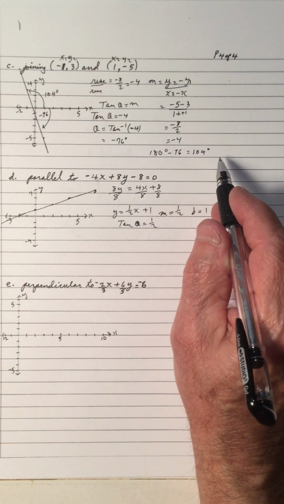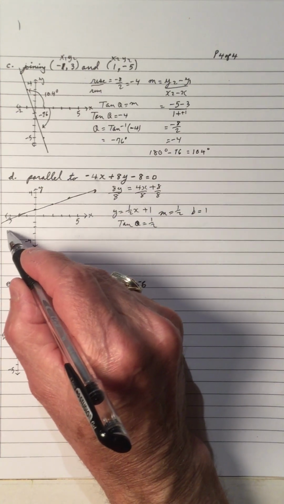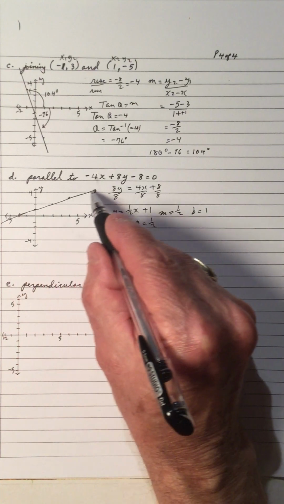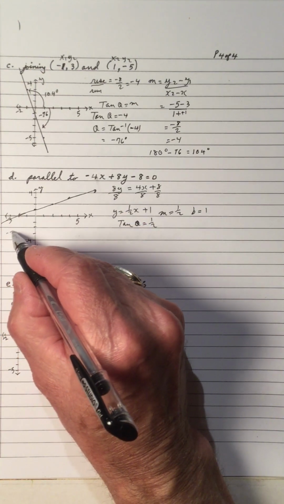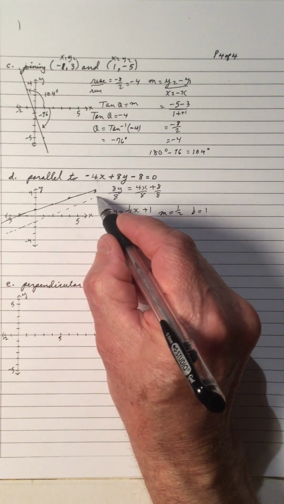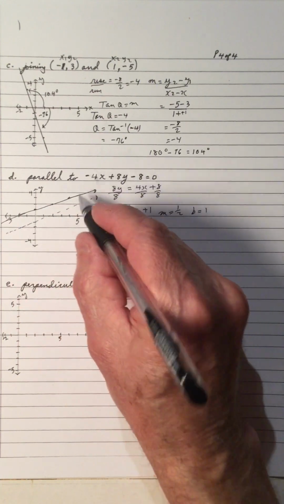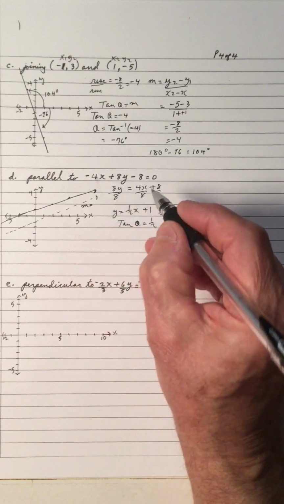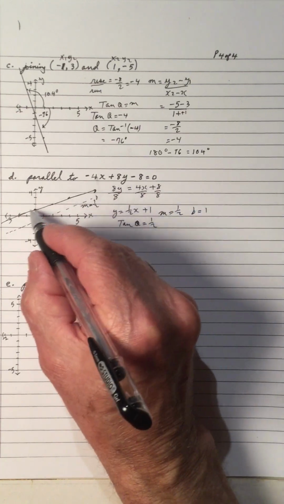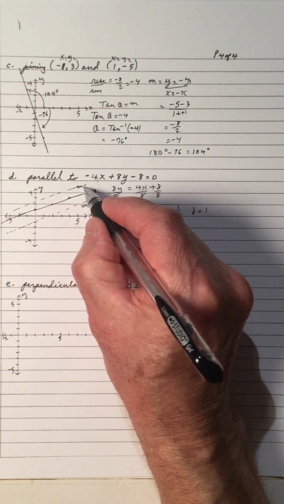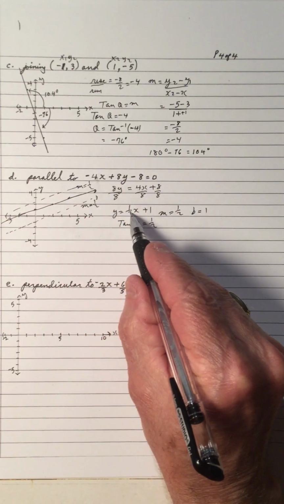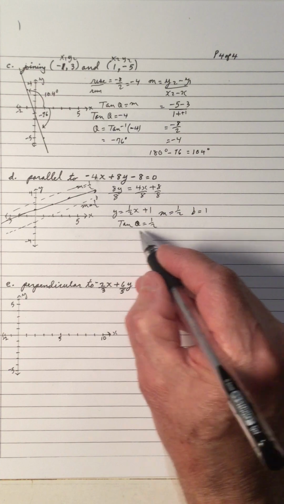So if I draw a line, this line has a slope, so no matter what intercept I take, if I draw this line here, that's parallel to this one. So this line has a slope of 1/2. Any line that I draw parallel to this one will have a slope of 1/2.